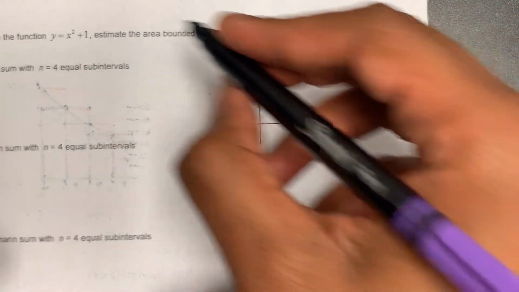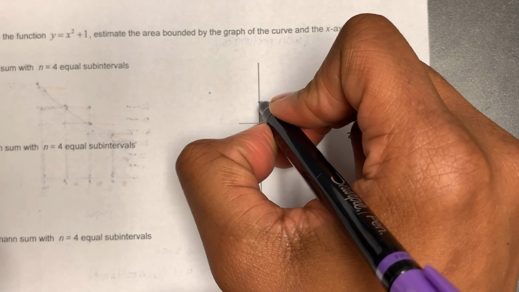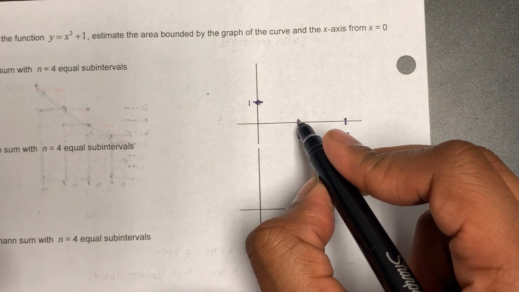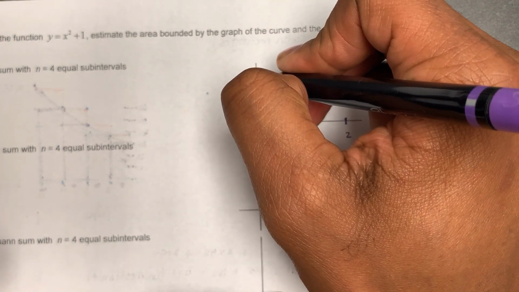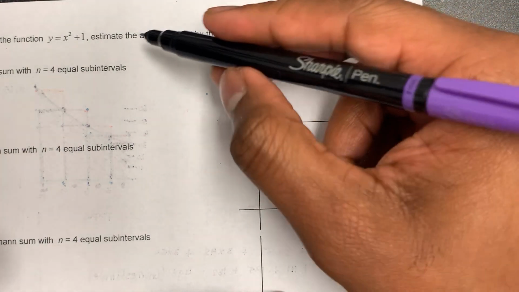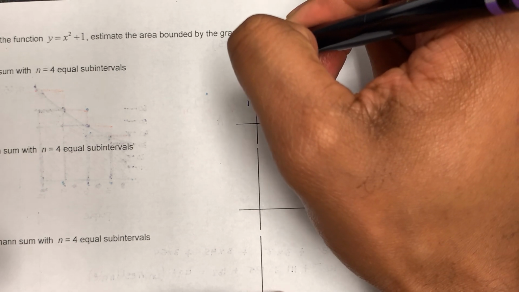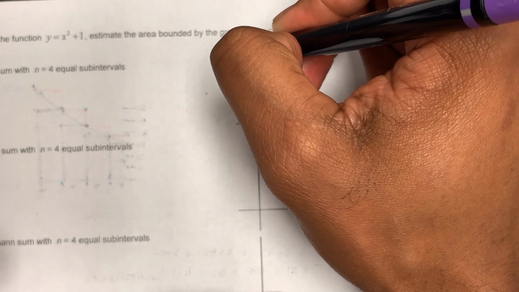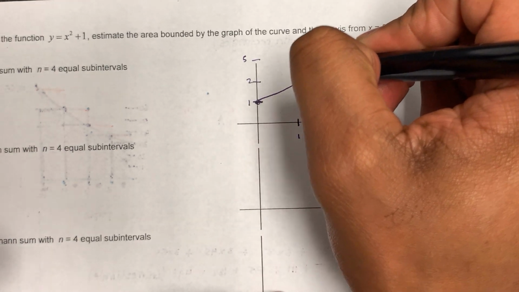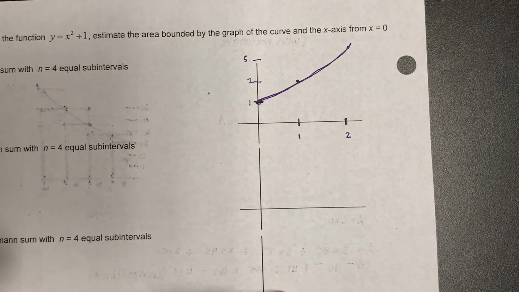When x is 0, y would be 1. When x is 1, y would be 2. And when x is 2, y would be 5. All right, we're going to draw this kind of poorly and say this is 5. So it should be a slight curve because it's a parabola, but I didn't draw it well.